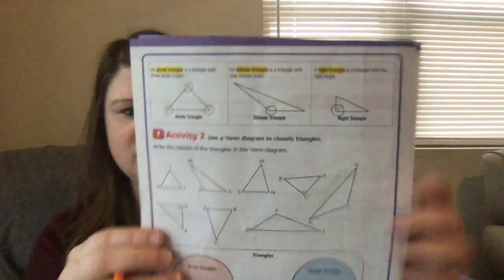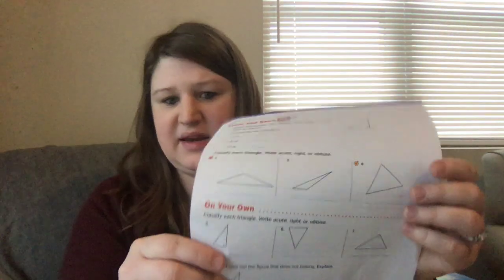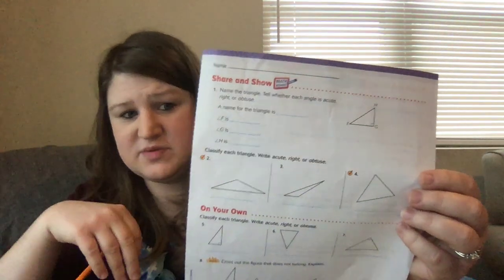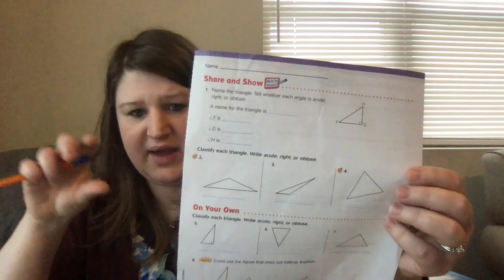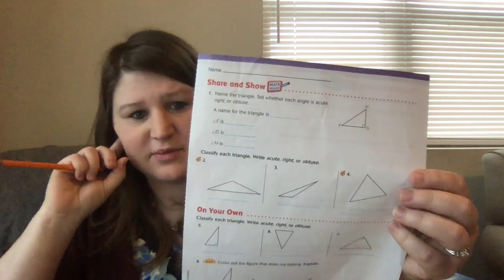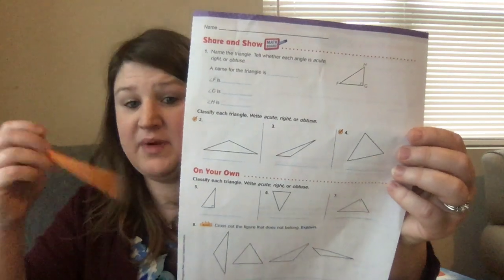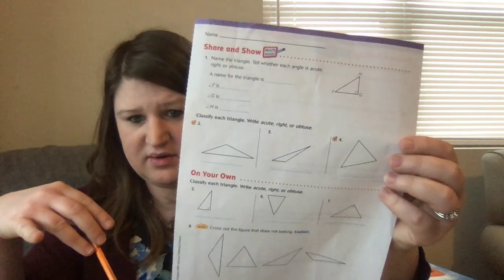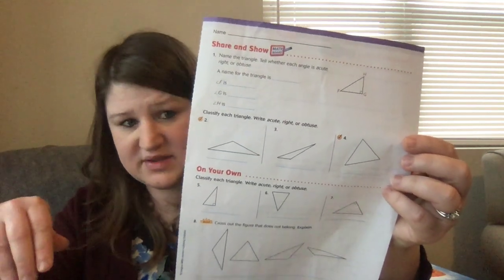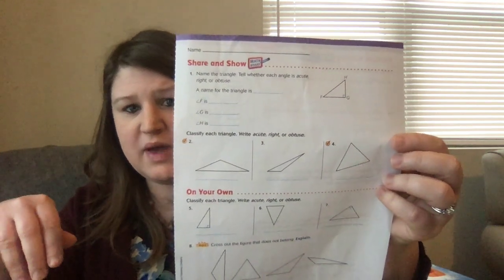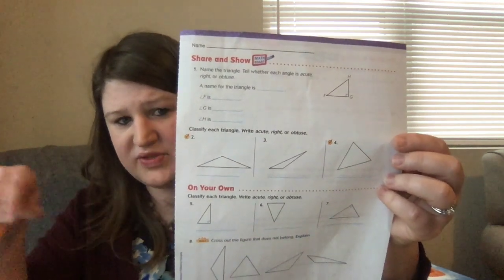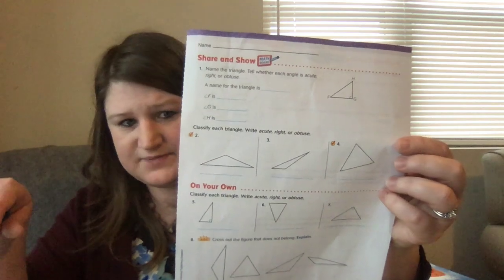Then I would like you to look at the next page, which is 387. You can always look at those pictures to help you and look at which triangles look the most similar to those. So you're going to be completing this page for me. Now, some of you have been just writing right on here and having your parents send me a picture, and that's fine. Or you can type into the email what the different types of triangles are.